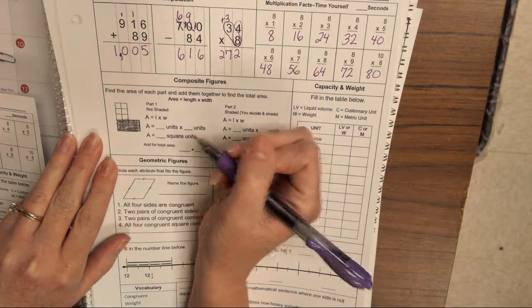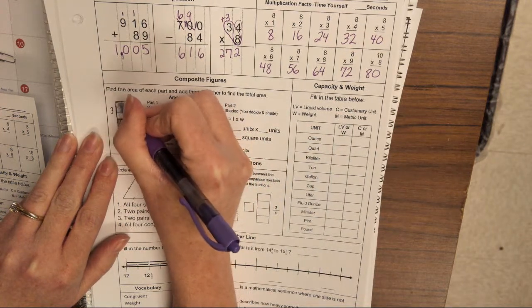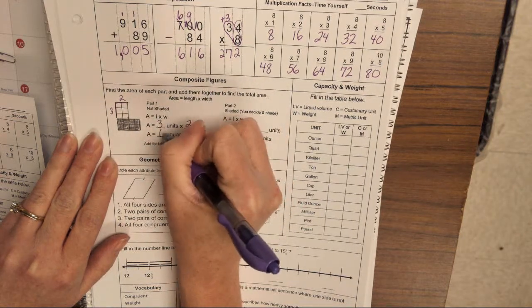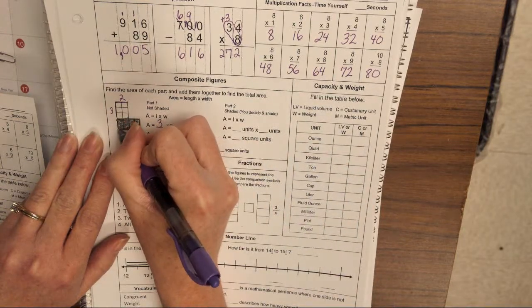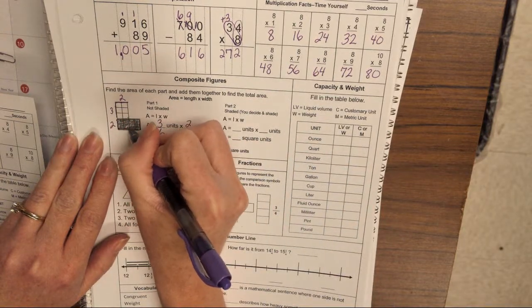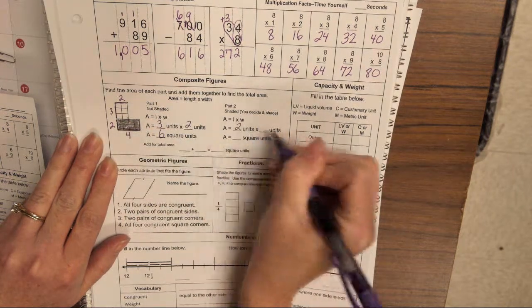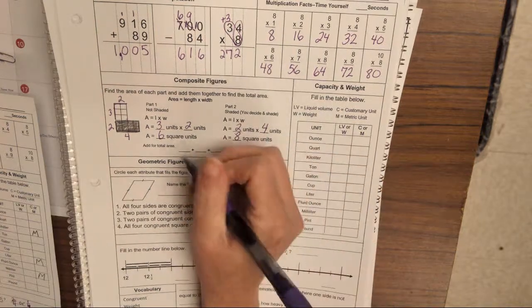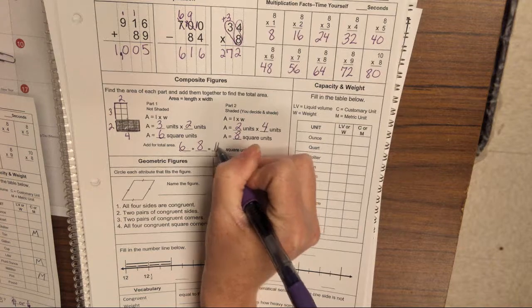So now my not shaded part, we've got a length of 3 and a width of 2. So 3 times 2 gives us an area of 6. In the shaded part we have 2 and then 1, 2, 3, 4 units this way. So we're going to multiply 2 times 4. That gives us an area of 8 square units, and when we add 6 plus 8, we get 14.